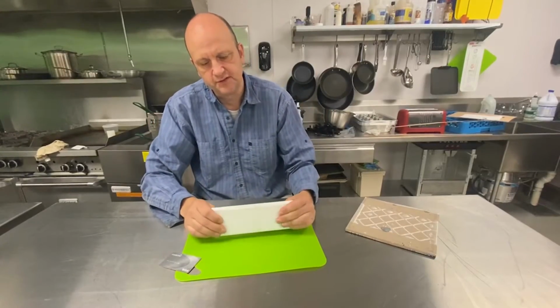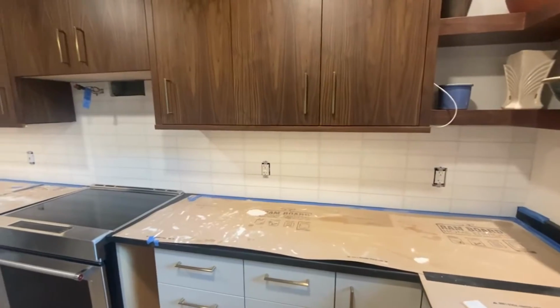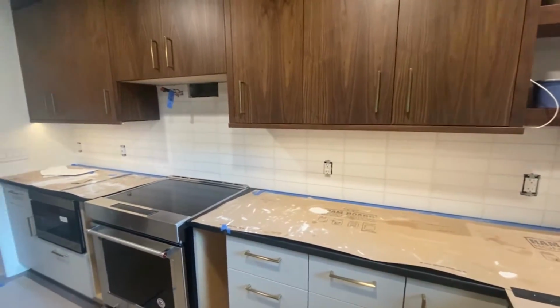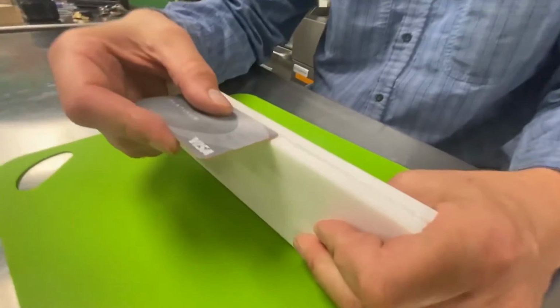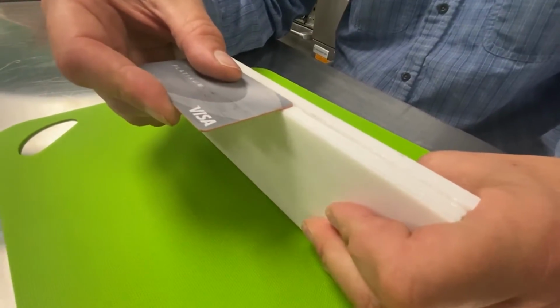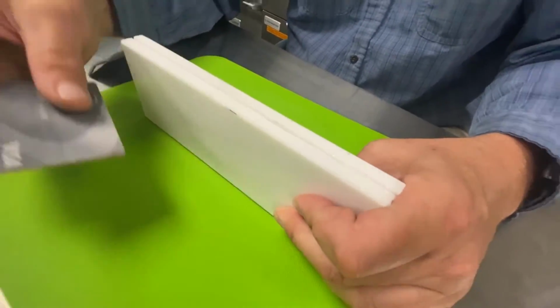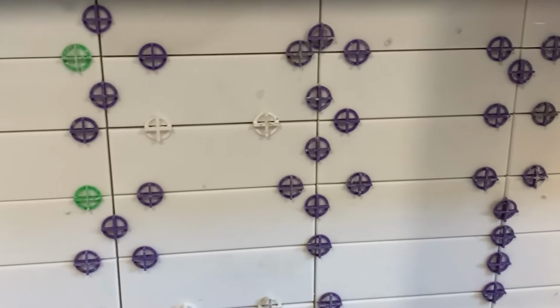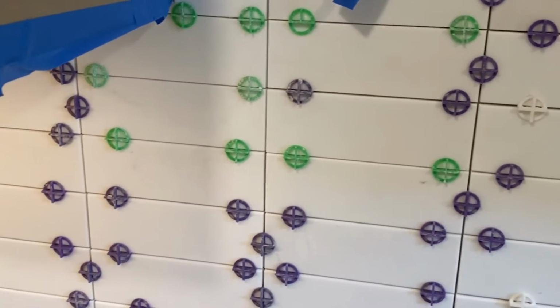In this particular instance, we're going to take a look at these two tiles that we just set a backsplash with the other day. When I put these horizontally and side by side, you will notice that there is a small deviation here. This adds up over time, and if you're not correcting it with spacers, that deviation can grow and you will see it. It's very evident in grout lines.